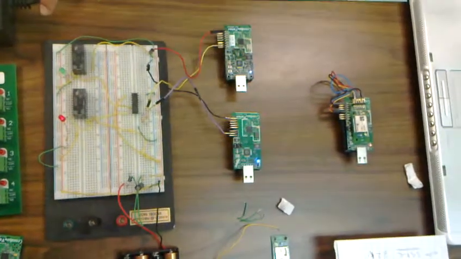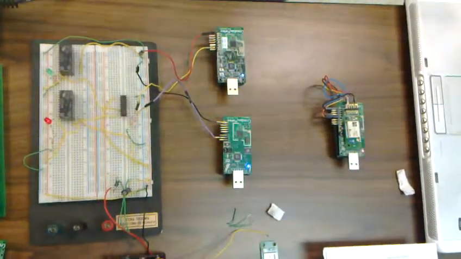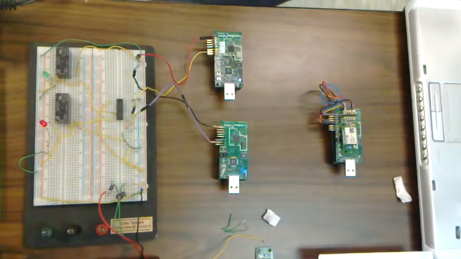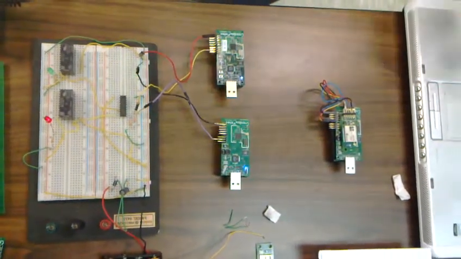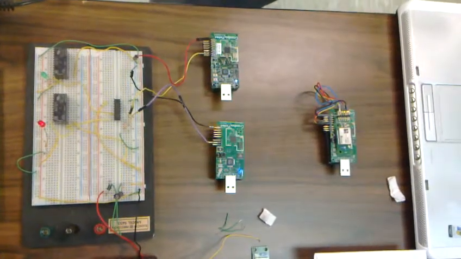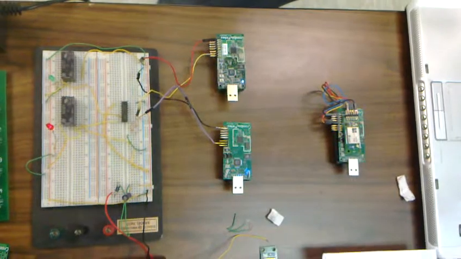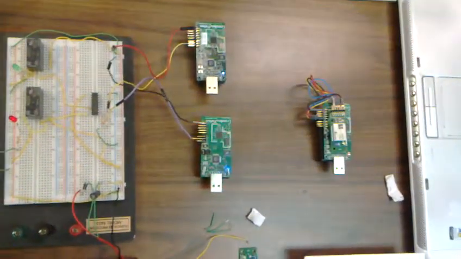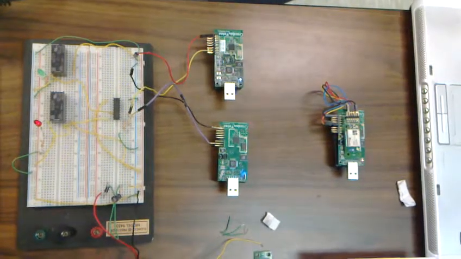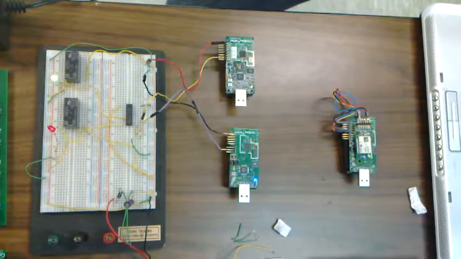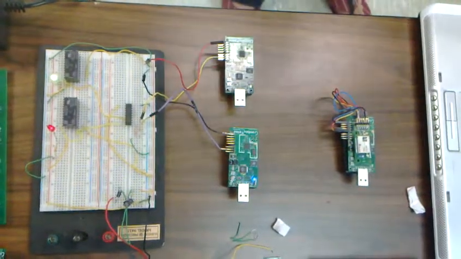Okay, now the green LED should glow. Come on. Okay, it will glow in the next cycle. Now this green LED should glow. Yep. So basically this is working.